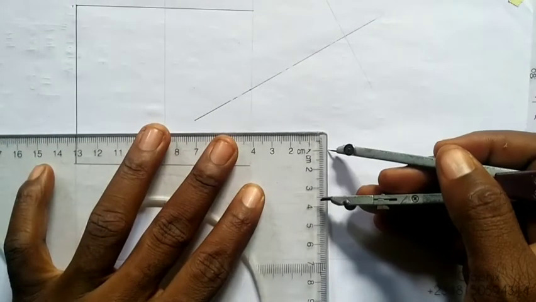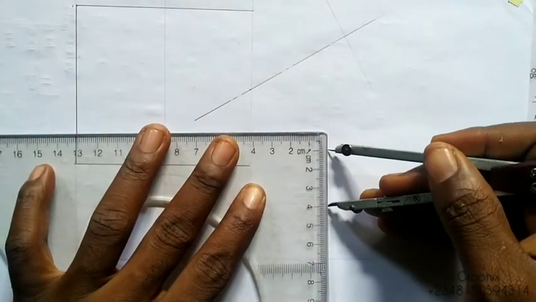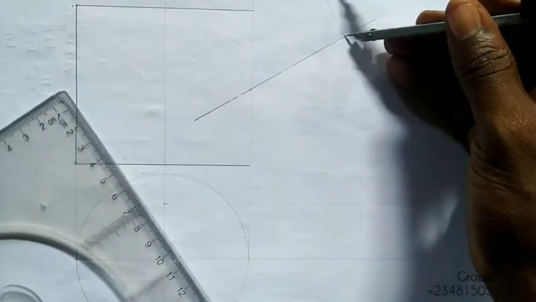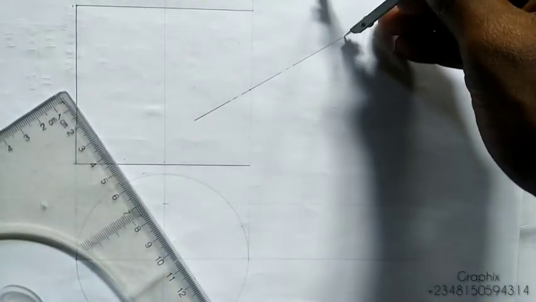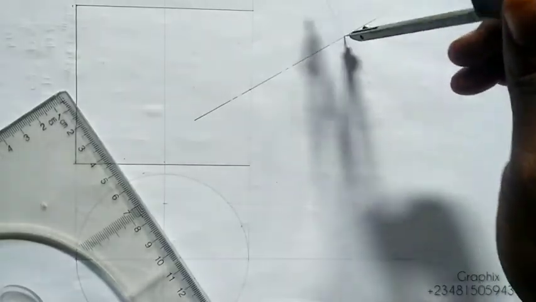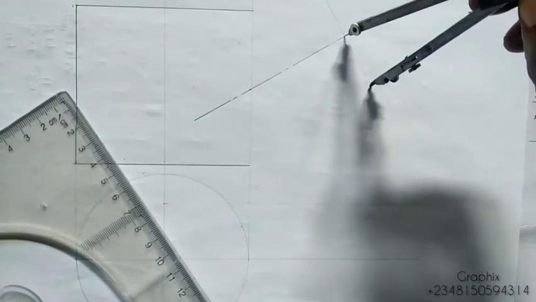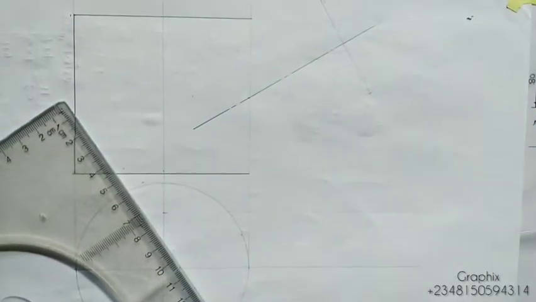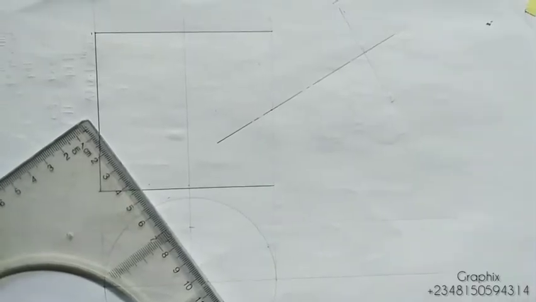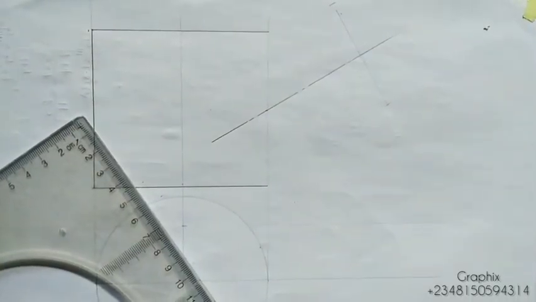To measure 30 from 1 to 4 is 30. So I'll place it here. I'm going to mark 30 up, and I'm going to mark 30 down. So this is what I'm trying to say. You're marking 30 up and 30 down.